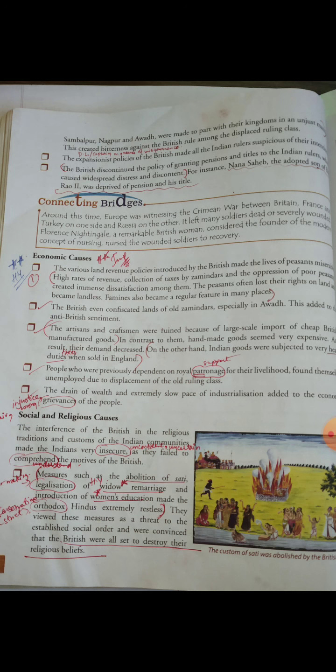Then we have, so what did this do? This ruined the Indian craftsmen and the artisans. Another economic cause would be the exploitation of the Indian wealth and the resources. The British had totally exploited the Indian resources, making India, a rich country, very poor.